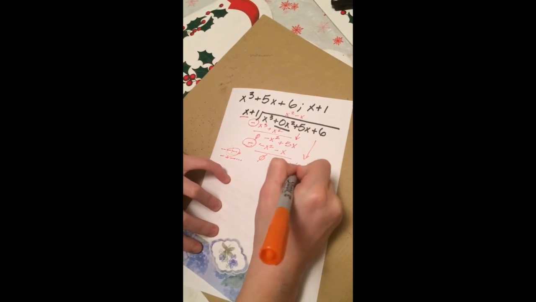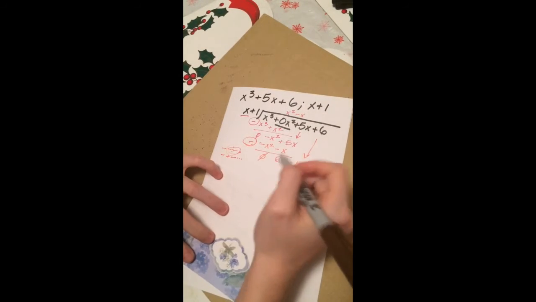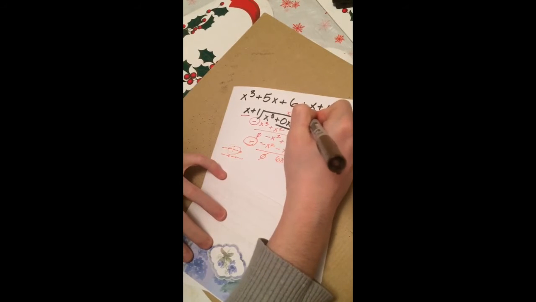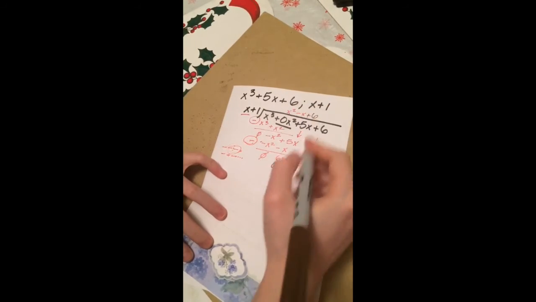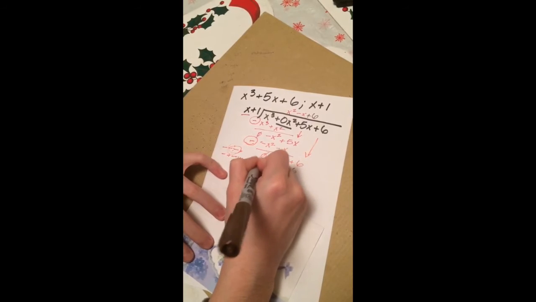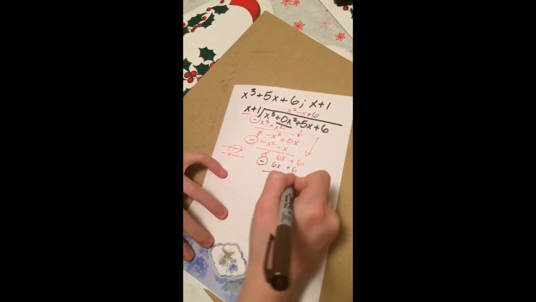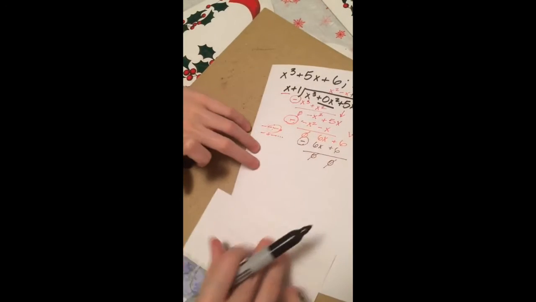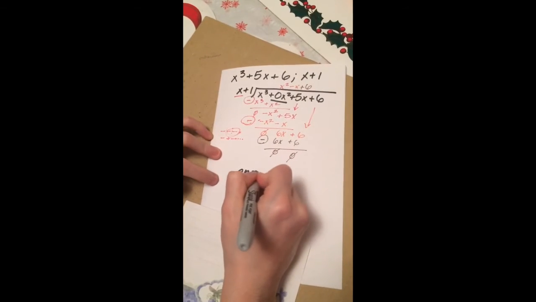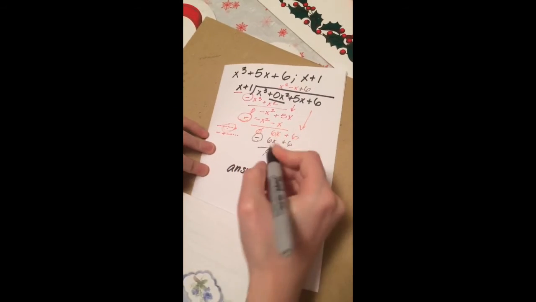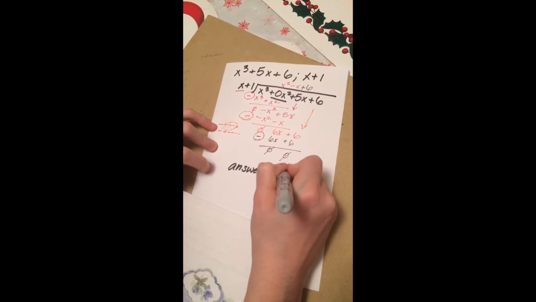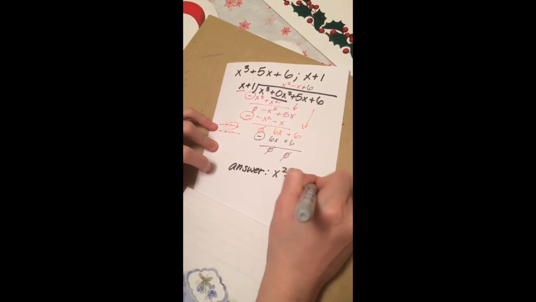Drop that 6. X goes into 6x by 6. 6 times 1 is 6. That minus sign got 0 and zeros. For our answer, there are no remainders. So what we get is x squared minus x plus 6.